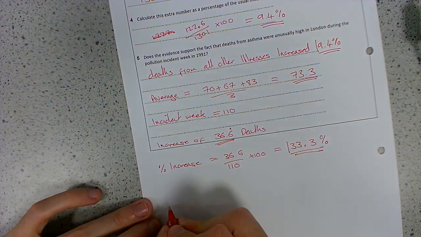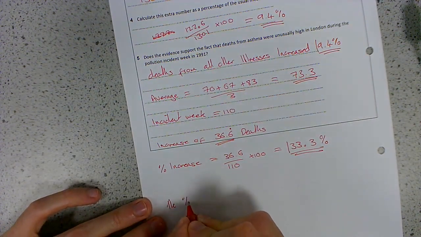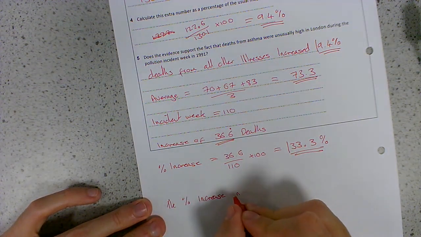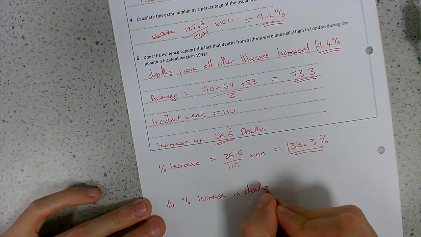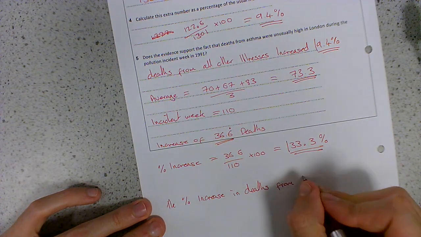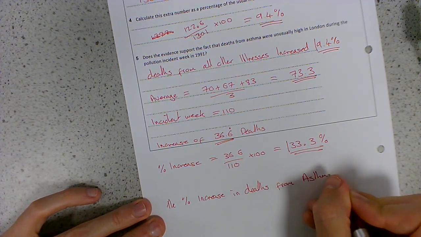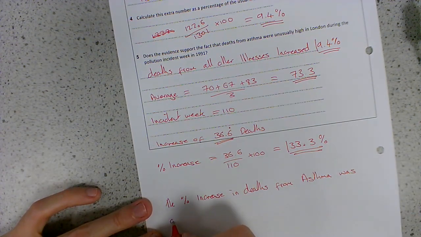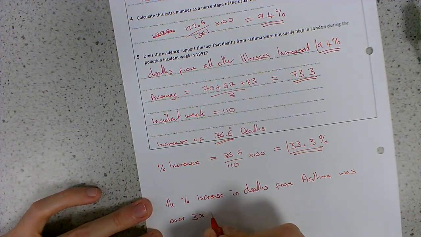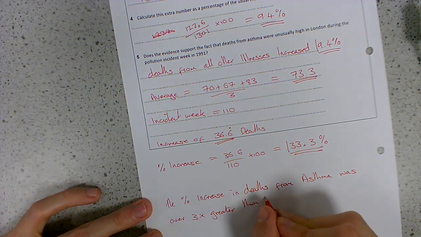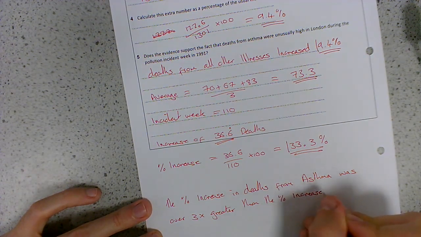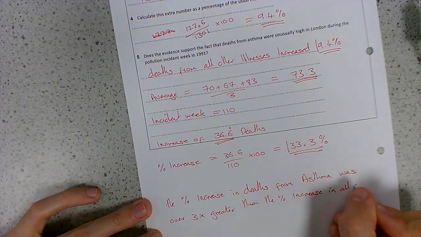Okay, so the percentage increase in deaths from asthma was over 3 times greater than the percentage increase in all other deaths.